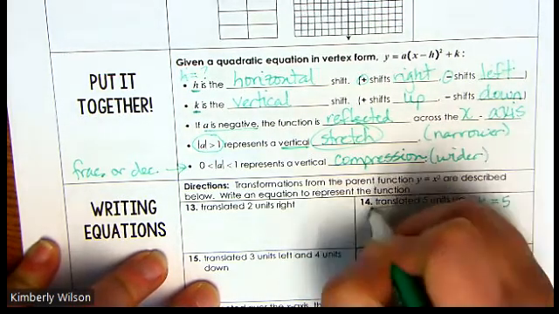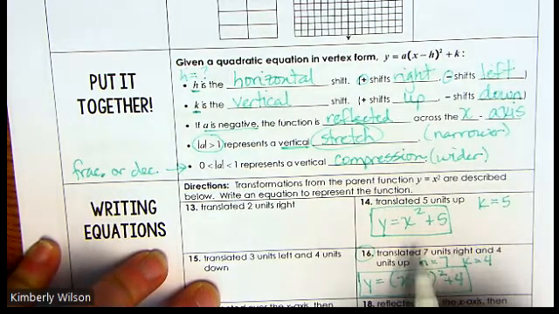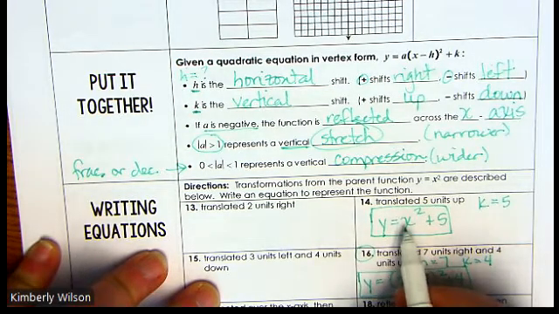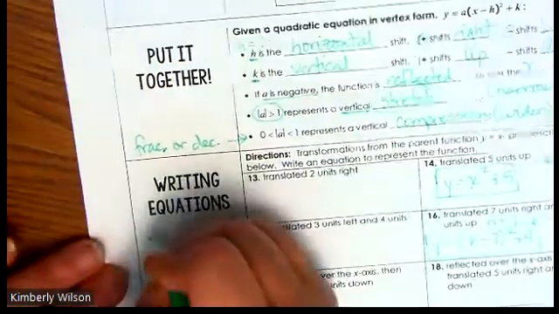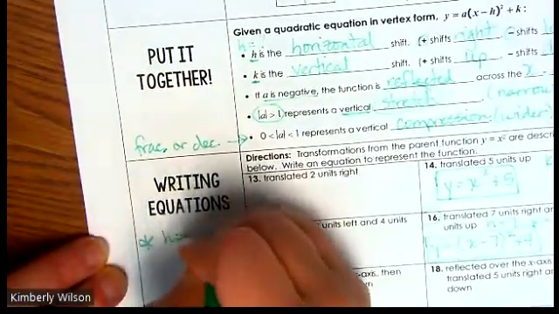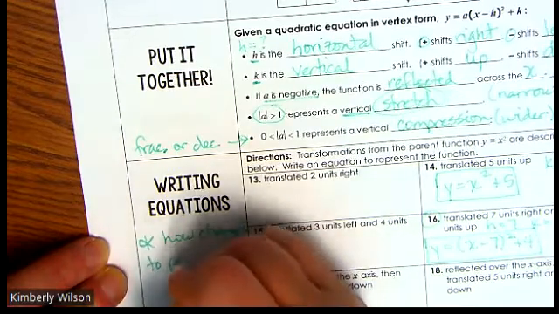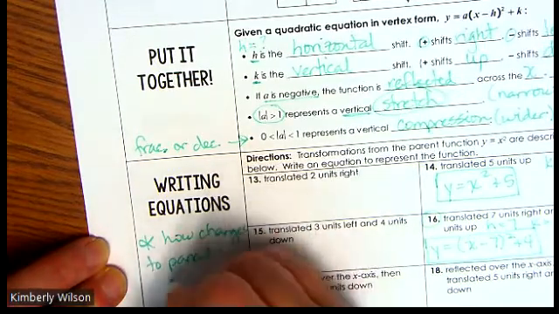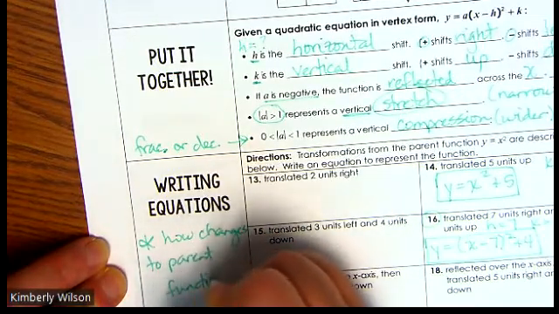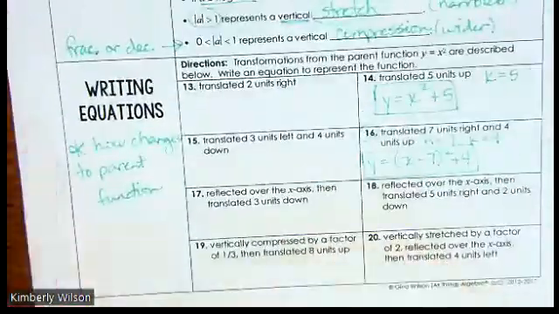This is my final equation. Notice I did not put the H into the vertex form. You're just asking how it changes the parent function.